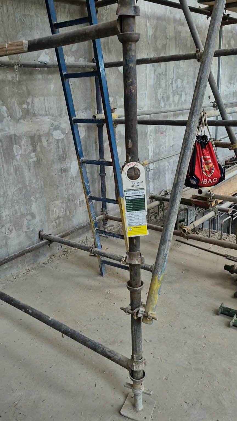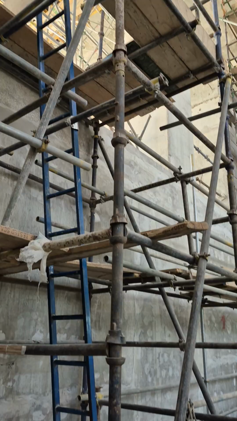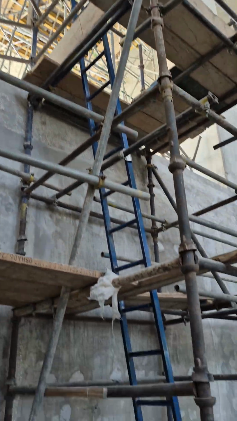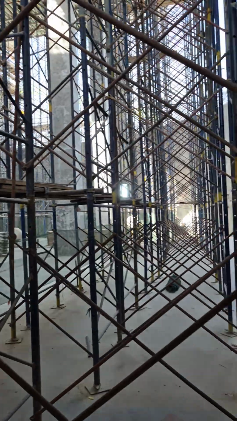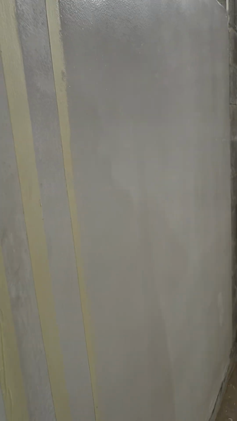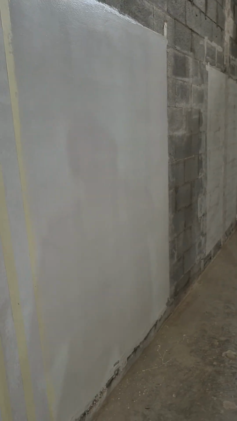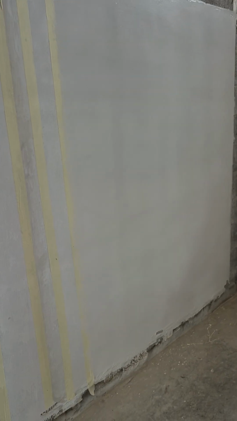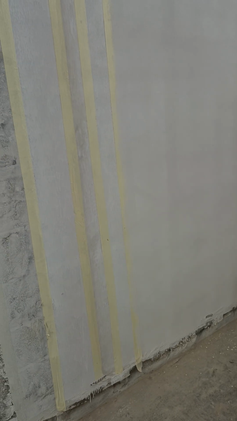Again, for this scaffold, as you can see the green tag, it means that this scaffold is safe to climb and you can work on it safely. Now what is this? So it was decided in the project that epoxy will be applied on this block work. So here are the mock-ups showing how the epoxy should be. These are the mock-up details that the wall will appear like this after the application of the epoxy.